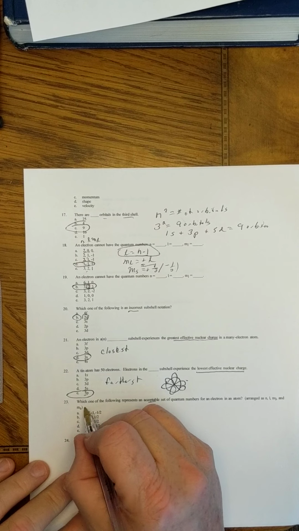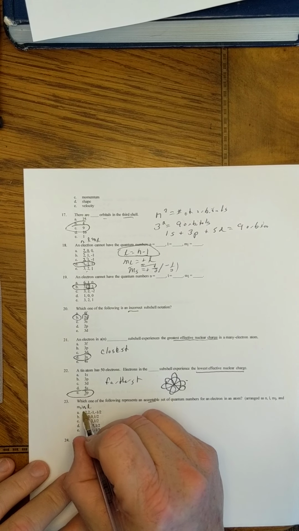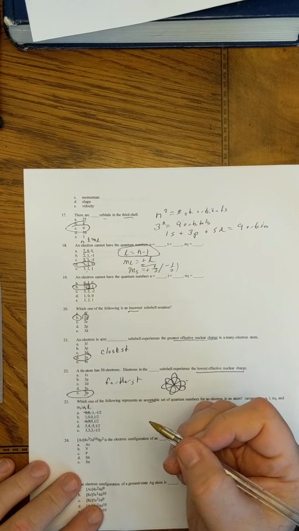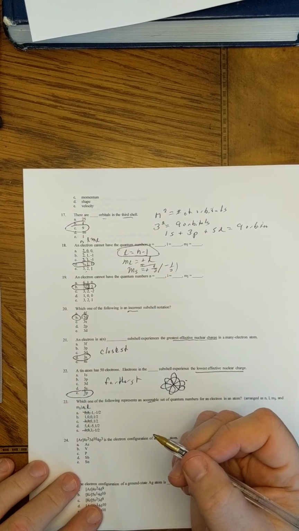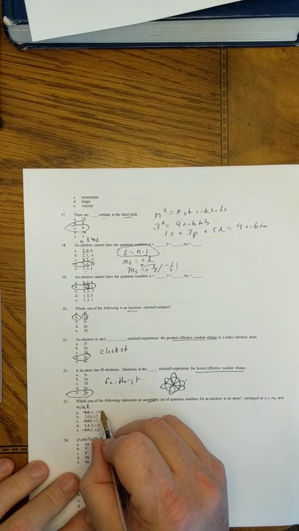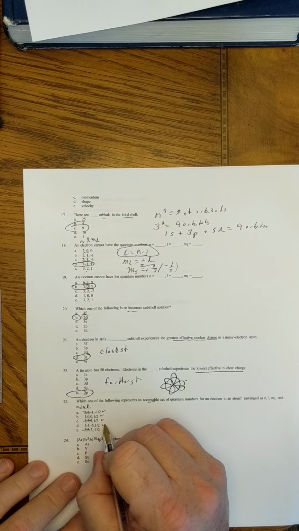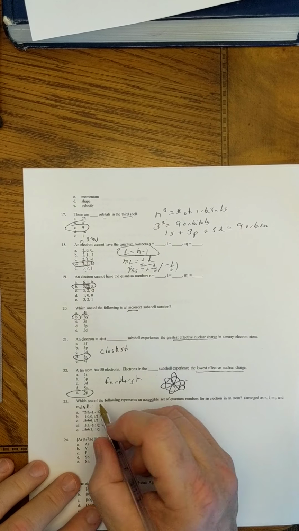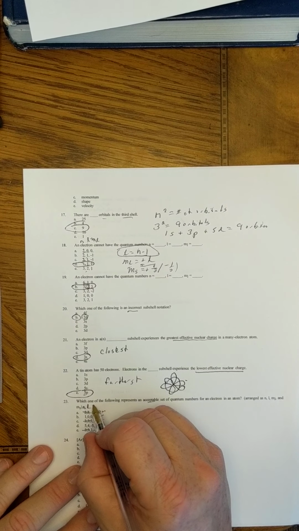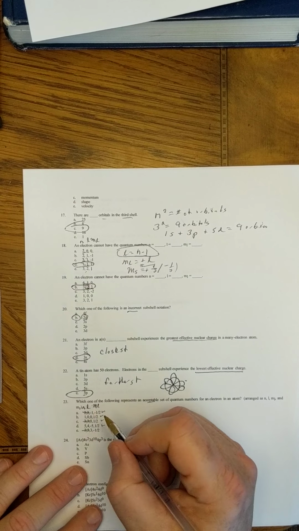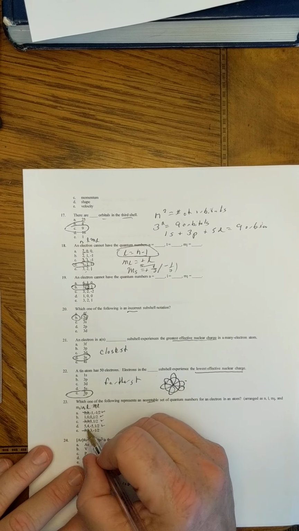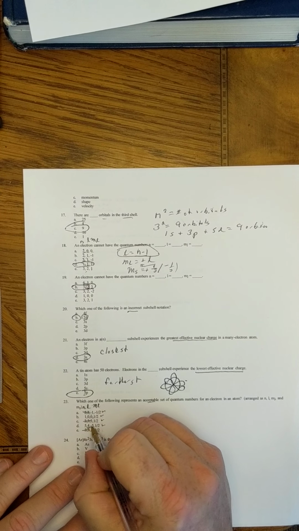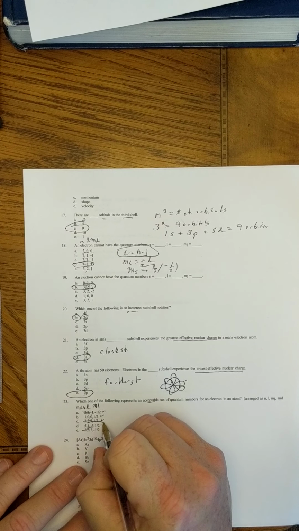Acceptable set, n, l. Can't have 2, 2, you can't have 3, 3, and you can't have 3, 3. Negative 1/2, 1/2, 1/2, 1/2. The spin's fine as long as I got 1/2. And then the m sub l is going to be my next answer here. Negative 1, negative 1's okay. 0, 0 is okay. You can't go from a 4 up to a negative 5, so the answer to this is D.